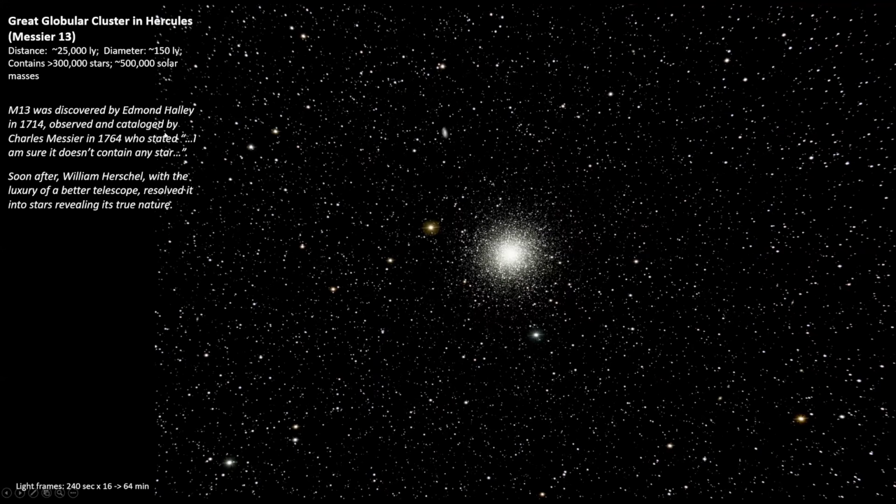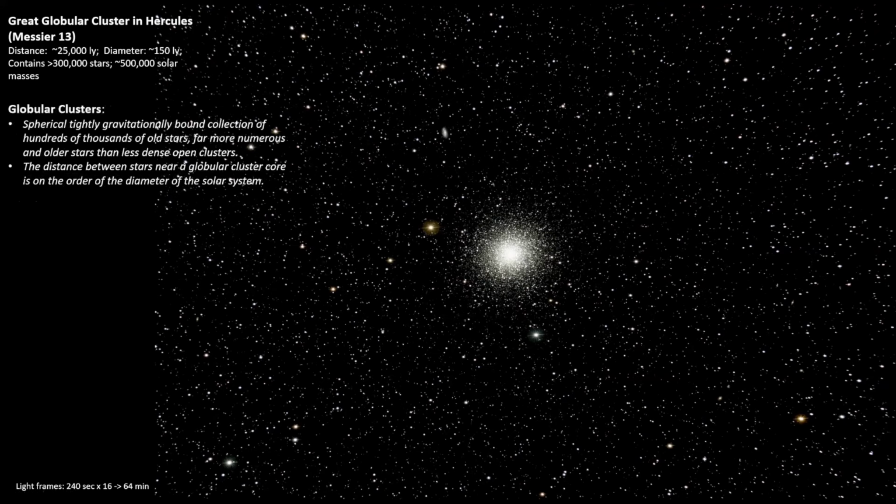1714, observed and cataloged by Charles Messier in 1764, who loudly stated, "I am sure it does not contain any star." So he might have been a pretty smart guy, but he was wrong on that one. But it was because he just did not have the equipment that was required. Soon after he made this statement, William Herschel, with the luxury of a better telescope, resolved it into individual stars, revealing its true nature.